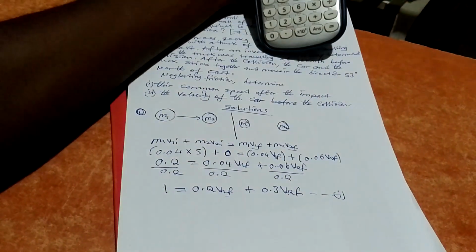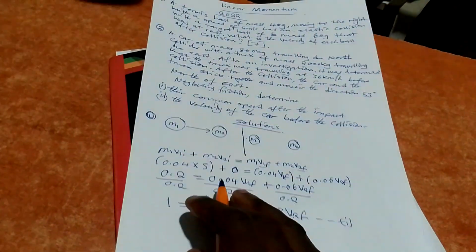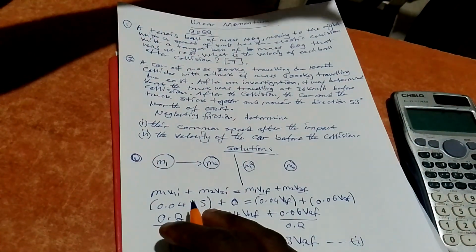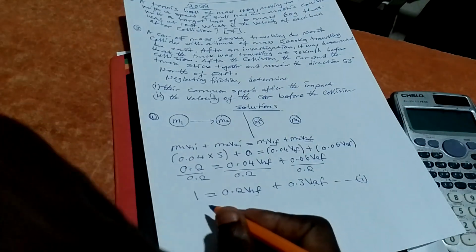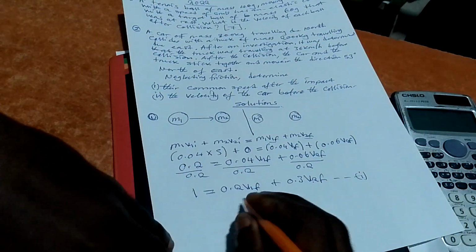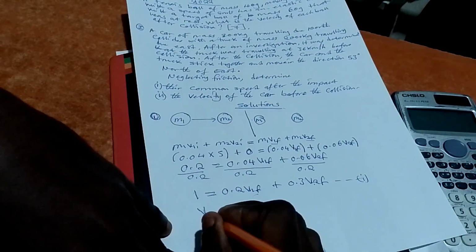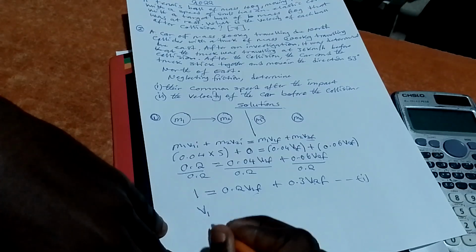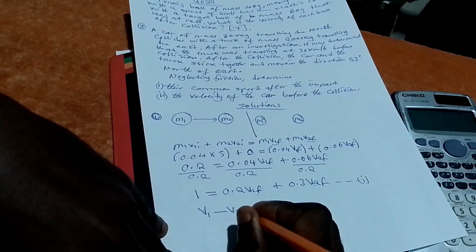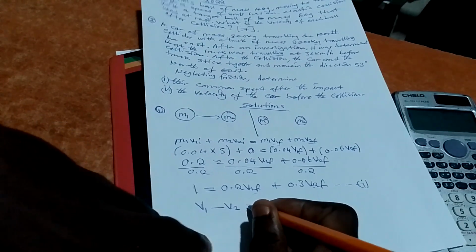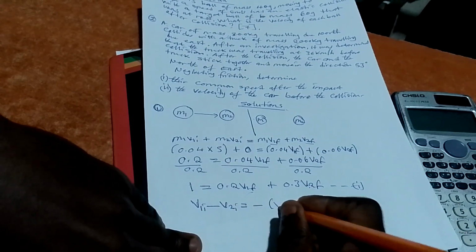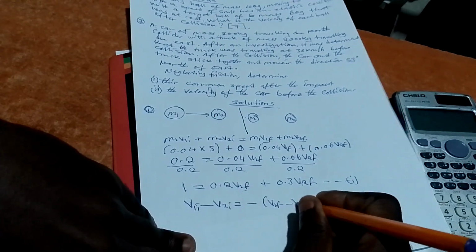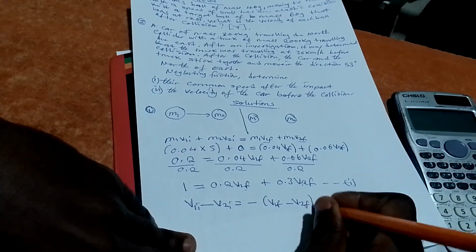Now the second equation is going to come from the elastic collision. Elastic means this type of collision conserves energy. So for the energy conservation relation, V1 initial minus V2 initial equals negative V1 final minus V2 final.